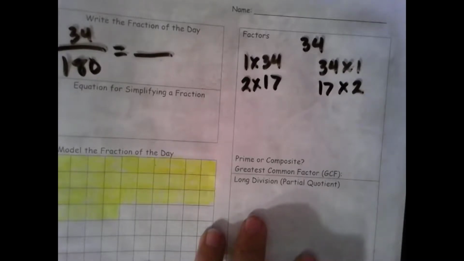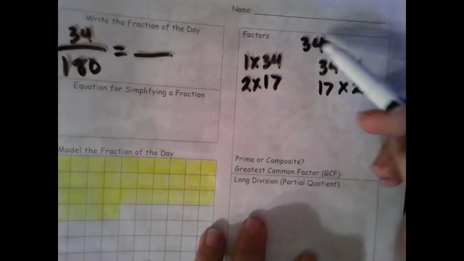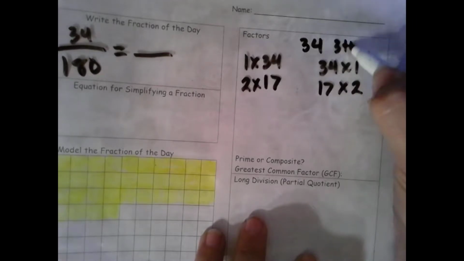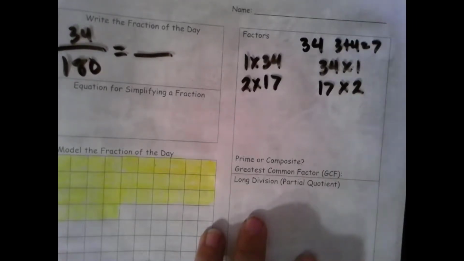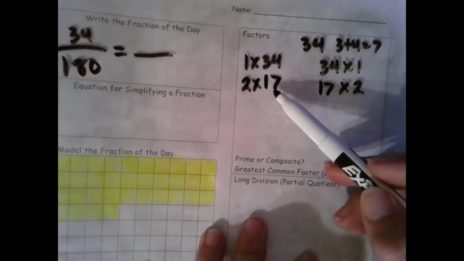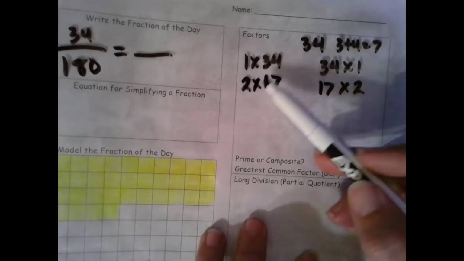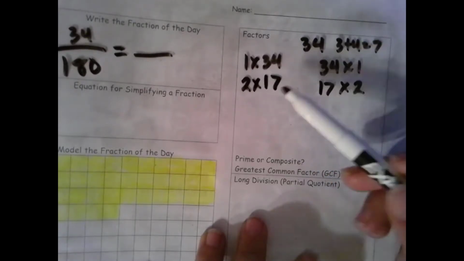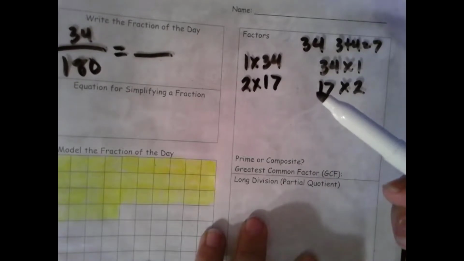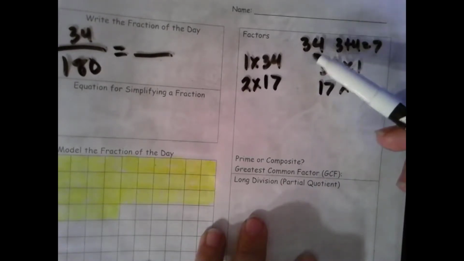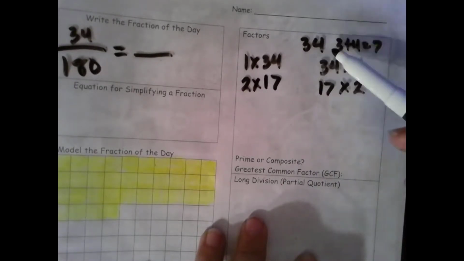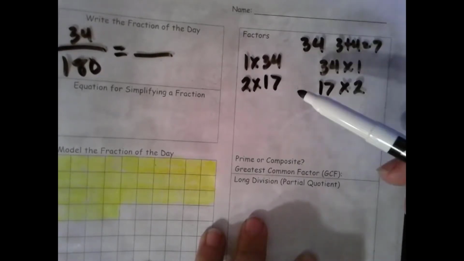Now we try the rule for 3. The rule for 3 is that we add the digits together, so 3 plus 4 equals 7. Is 7 a multiple of 3? No, so 3 is not a factor. We try 4. One thing to look at is if the second factor with 2 is even or not. It is odd, so 4 will not be a factor since this one's not even. And it's 4 times 8 is 32, and then 4 times 9 is 36. 34 is not in that list.